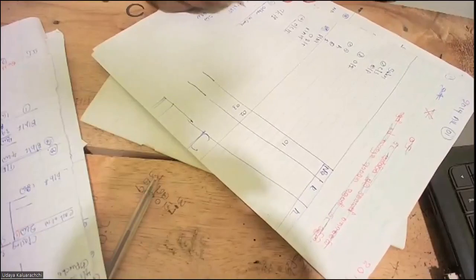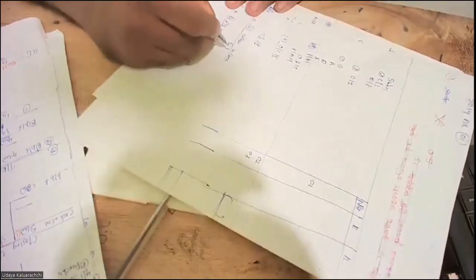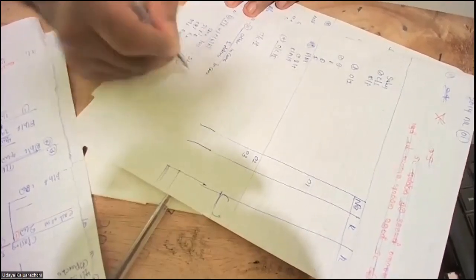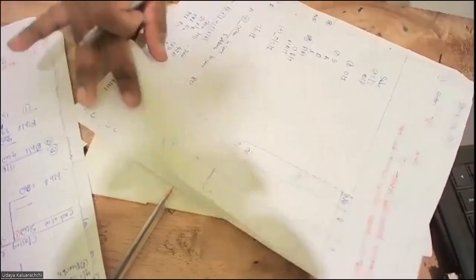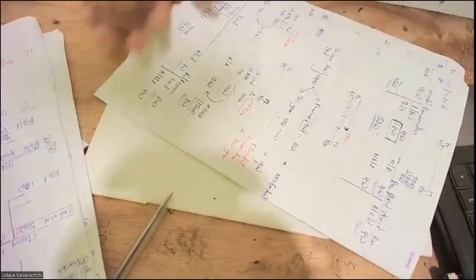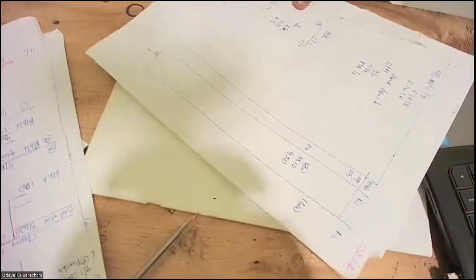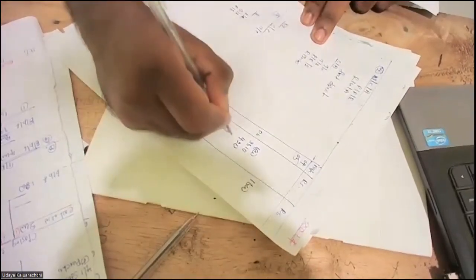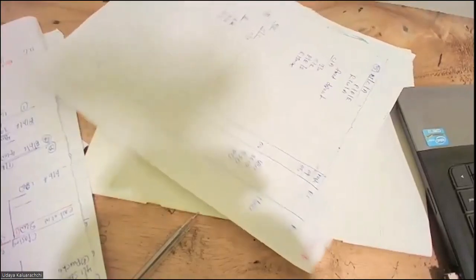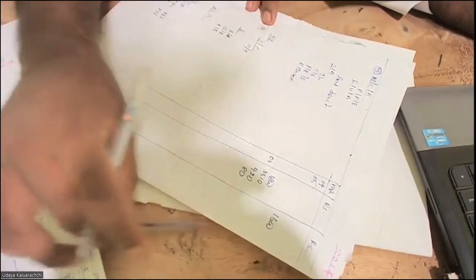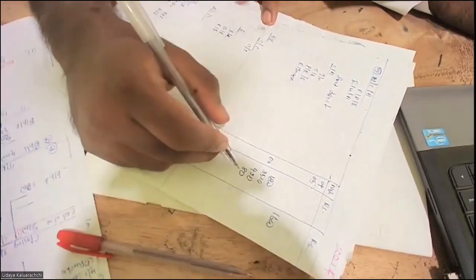Write down under note interest income 80. Then receivable income, it is a current asset 80. Receivable income, it is 80. Right.